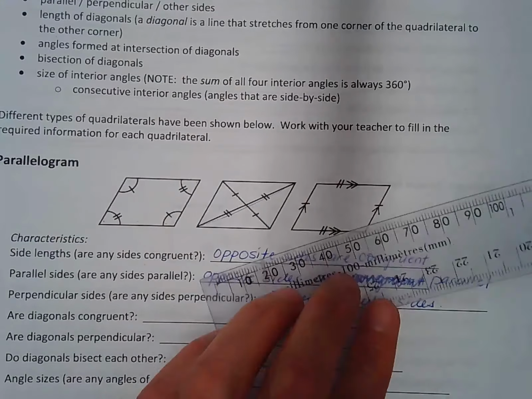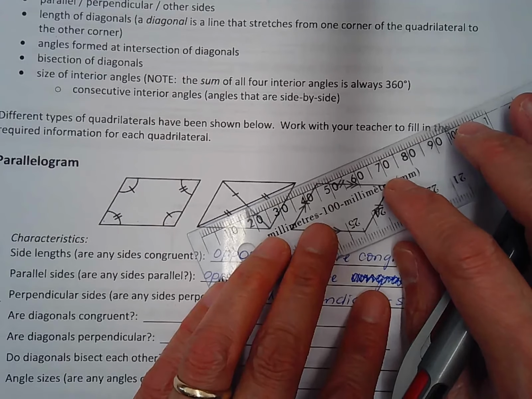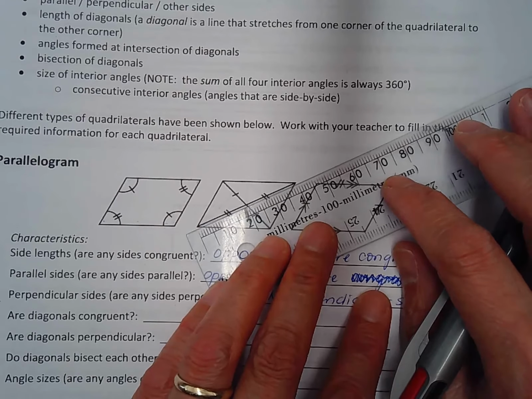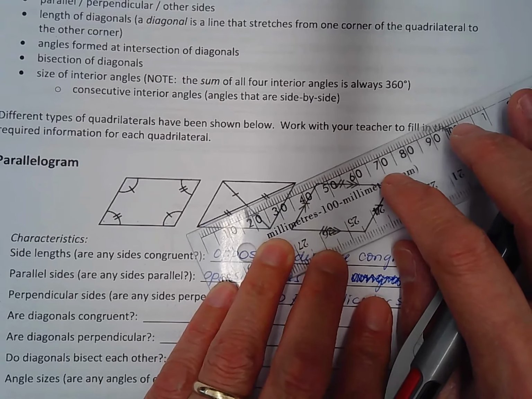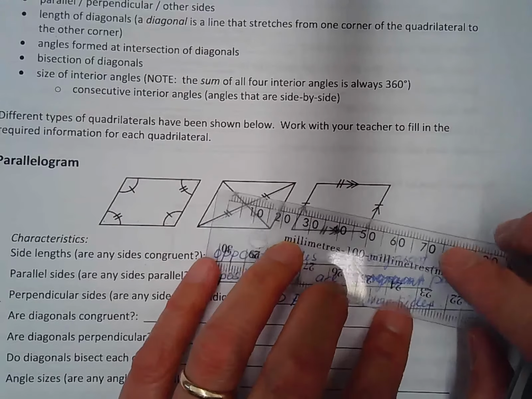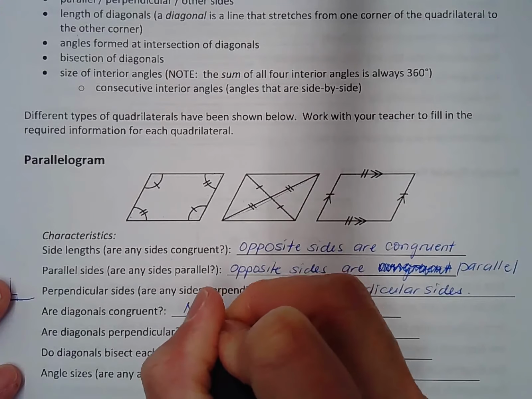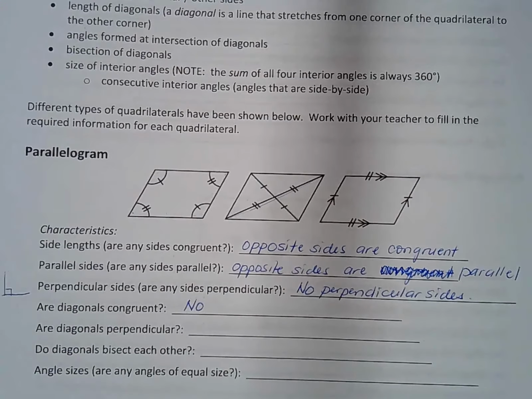What about this diagonal? Huh, it's 4 centimeters. Are the diagonals congruent? No. The diagonals are not congruent.